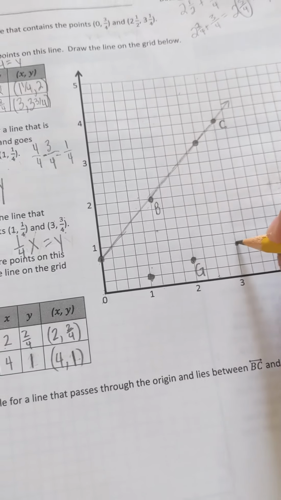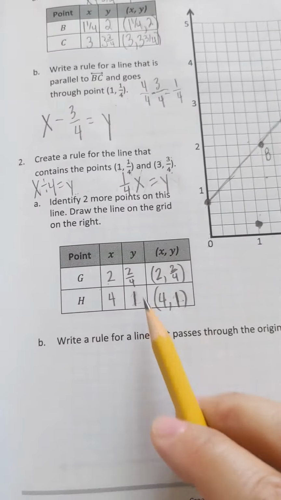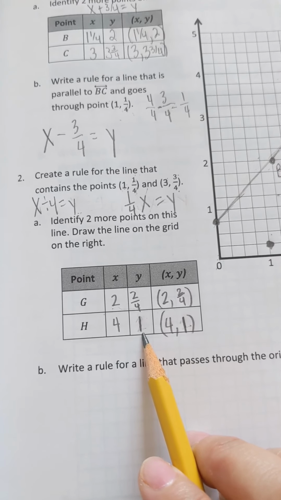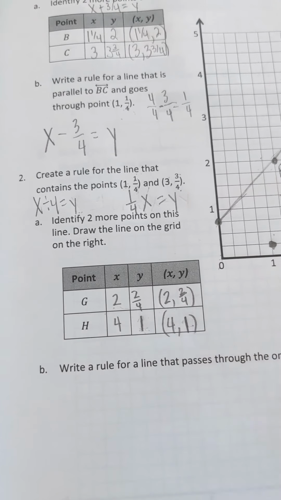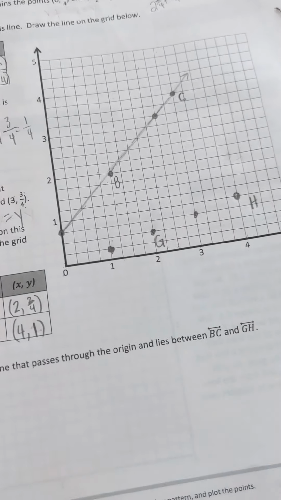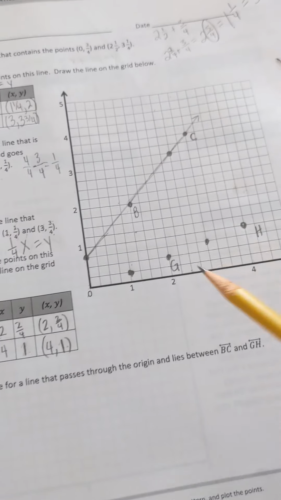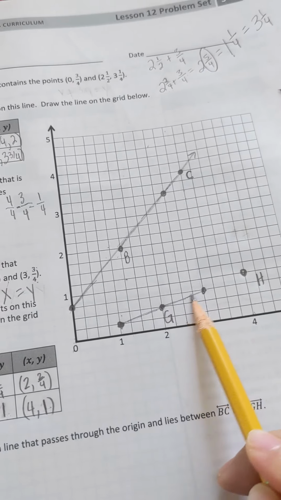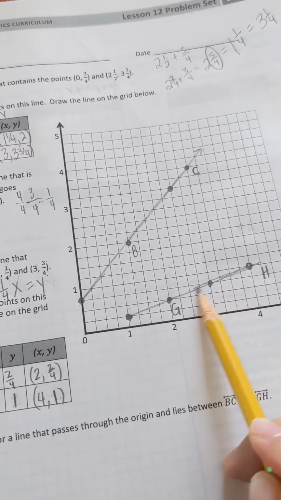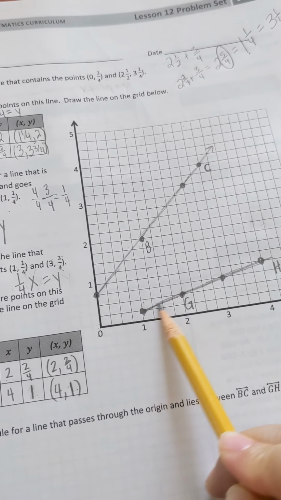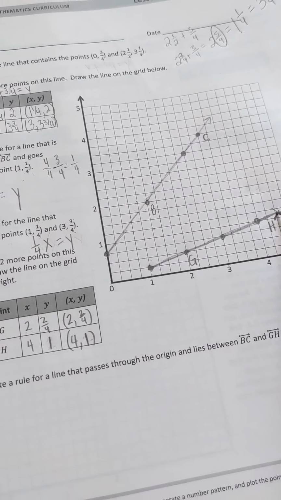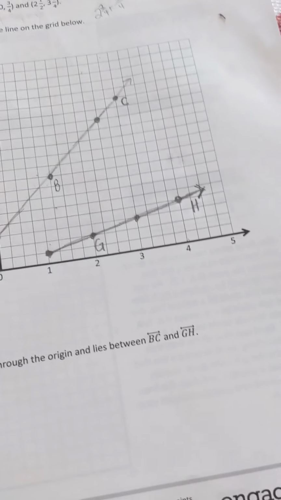So always remember you're following the rule for every single coordinate. I'd use divided by 4 for point G, and then I didn't use the same rule when I did H. That's why my line didn't look right when I put it up over here. So always good to check yourself. So this time you can see my line is sloping pretty gradually between G and H. Okay?